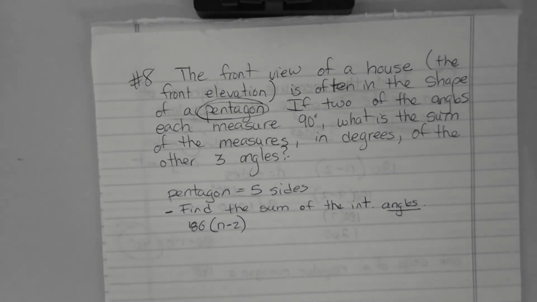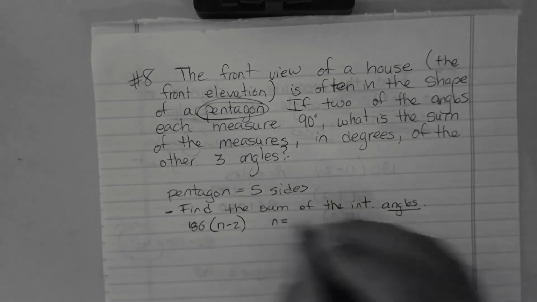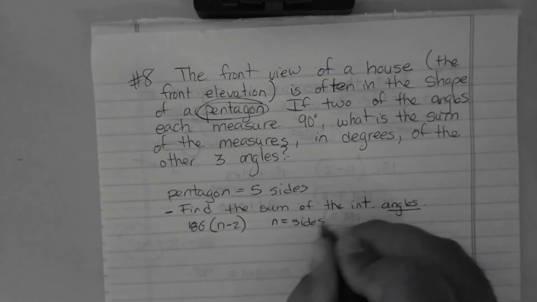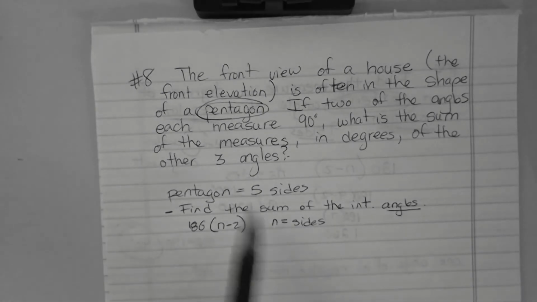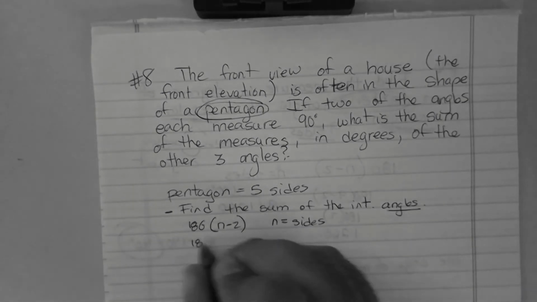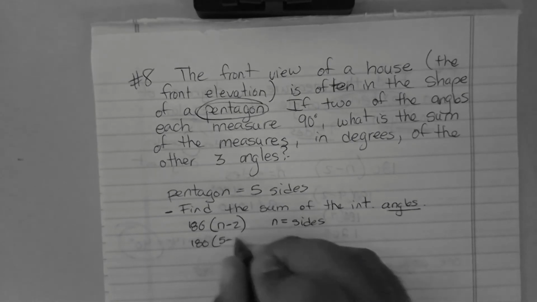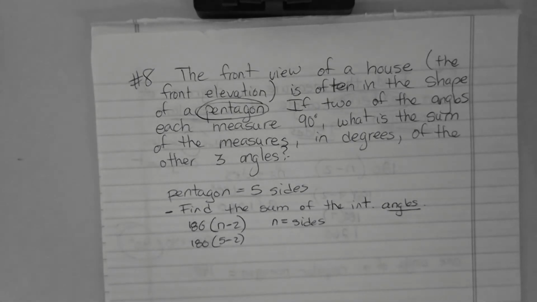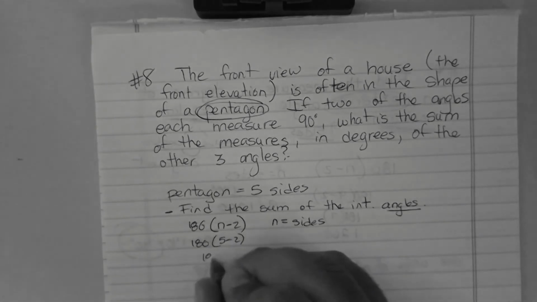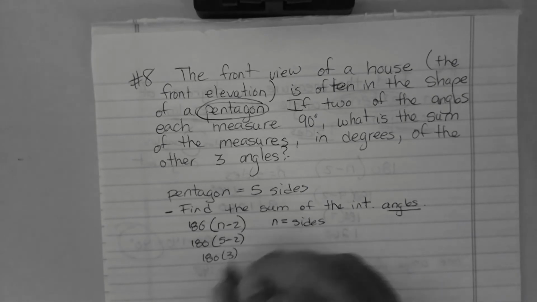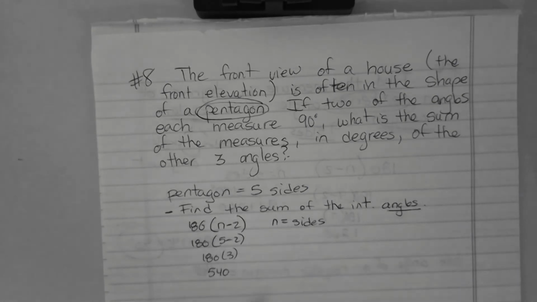What is n again? The number of sides. So n is equal to the number of sides. In this case, what is n equal to? 5. So we have 180 times 5 minus 2. What's 180 times 3? 540. So the sum is 540 degrees.